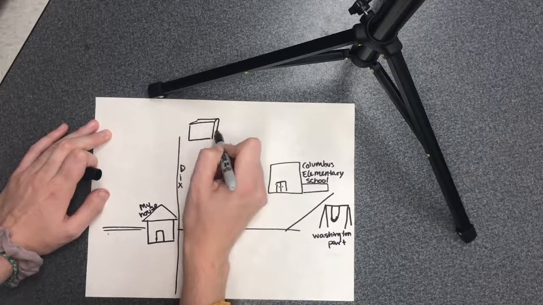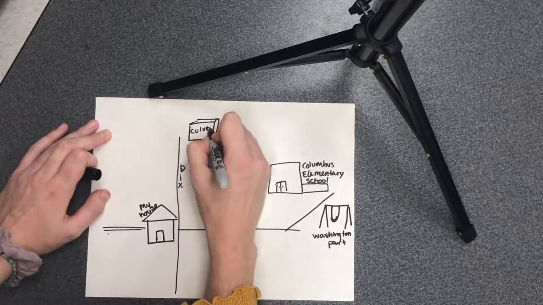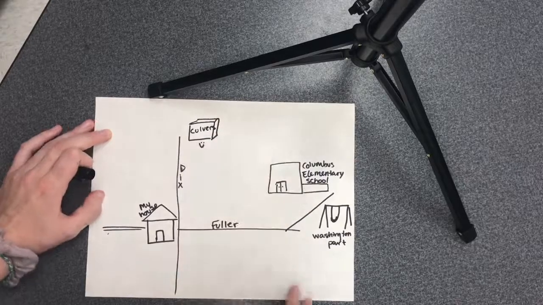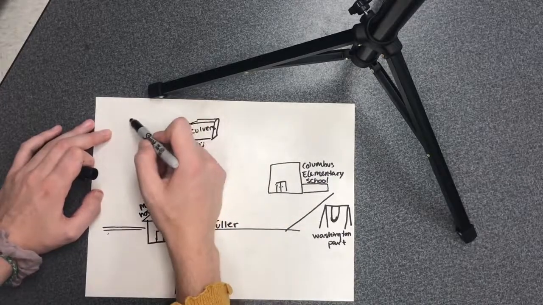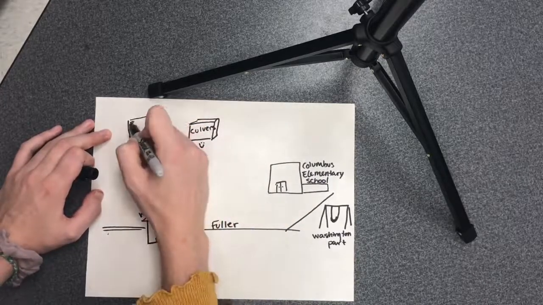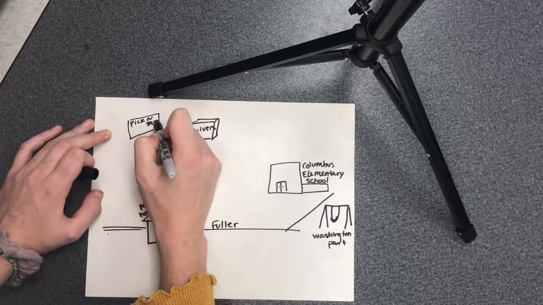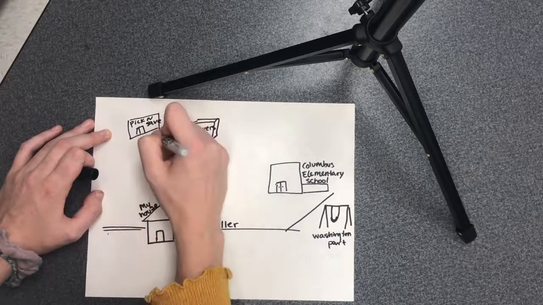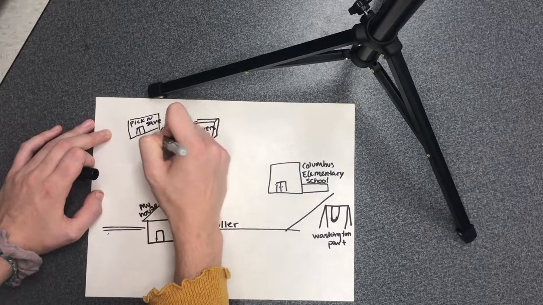And I couldn't forget to add Culver's. It was just a short bike ride from my house, so I went ahead and added it. Across the street from that was one of my first jobs, Pick and Save. So I thought for myself that that would be important to add.